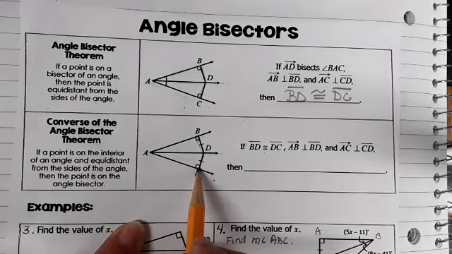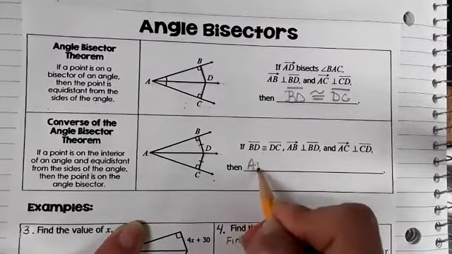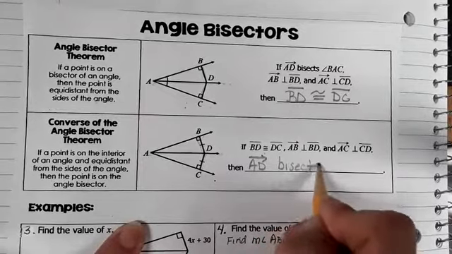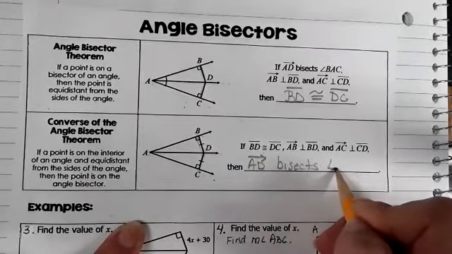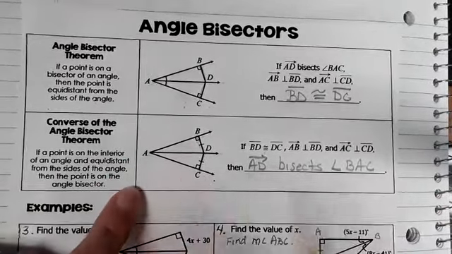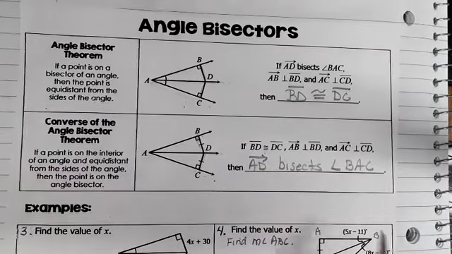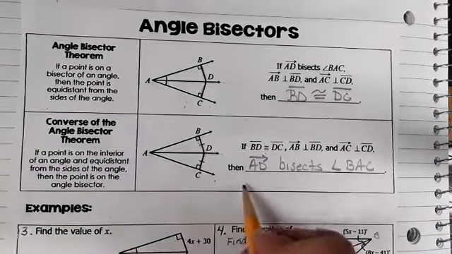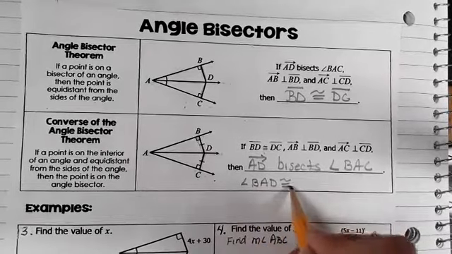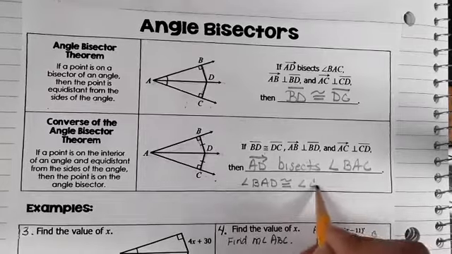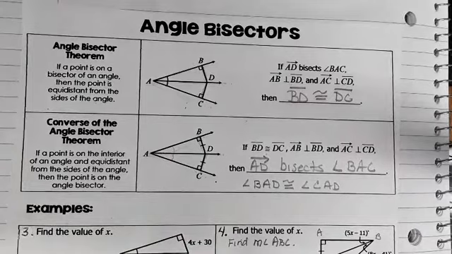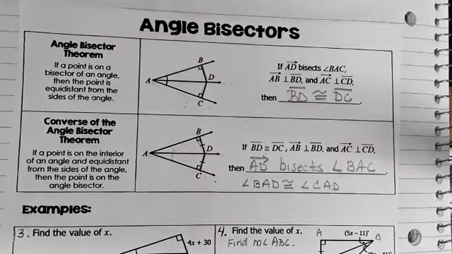We know ray AB forms a right angle with BD, and ray AC forms a right angle with CD. If that's the case, then we can say that ray AD bisects angle BAC, or you could say CAB. That tells you that these small angles here, angle BAD is going to be the same as angle CAD. Right here, these two angles right there. So let's see how we can use this.